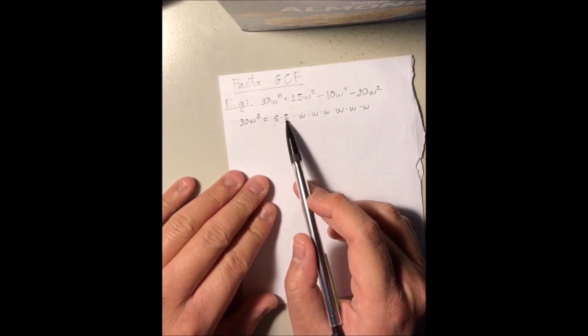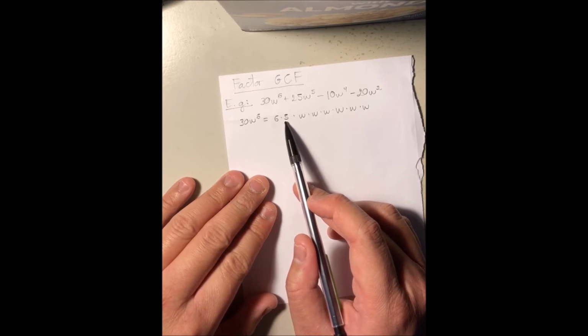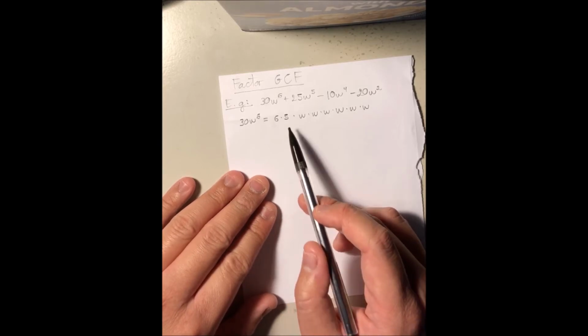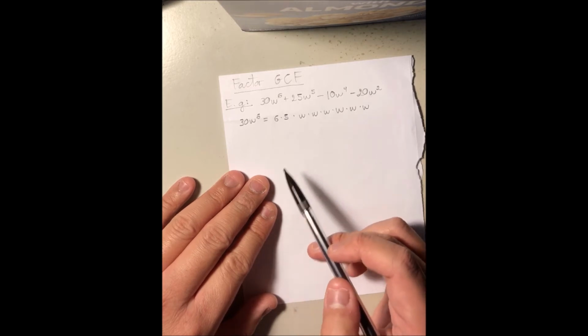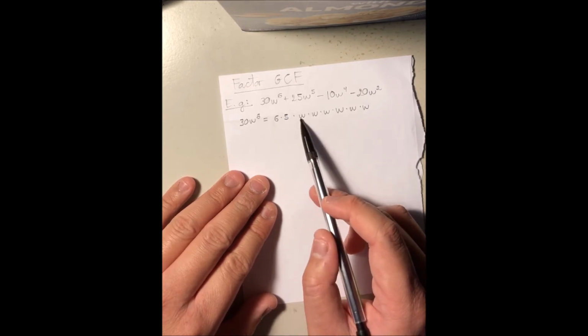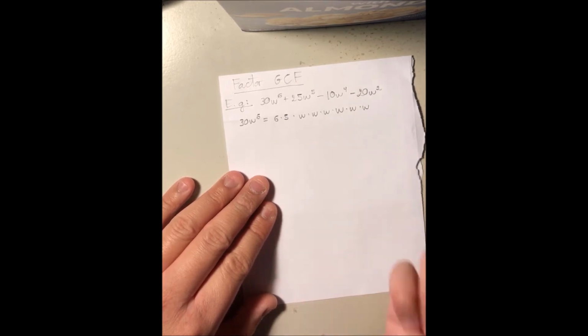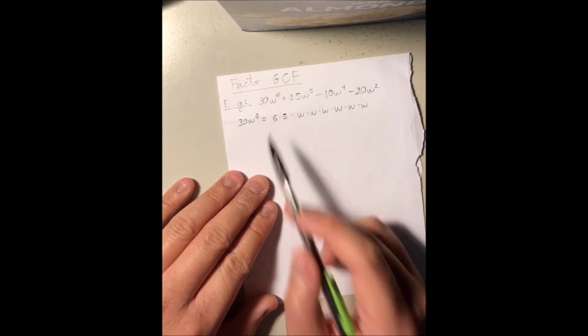But 5 is a prime number because the only multiplicative factors of positive 5 are positive 1 and itself. So this is a prime number. Each of the w is also a prime factor. But not number 6. Number 6 is a composite number.